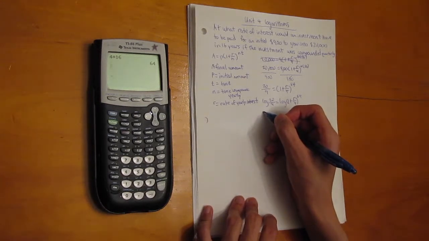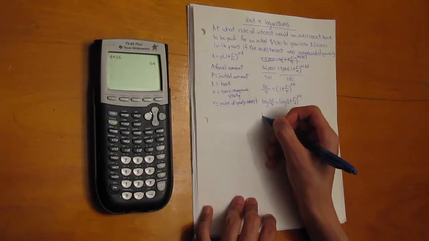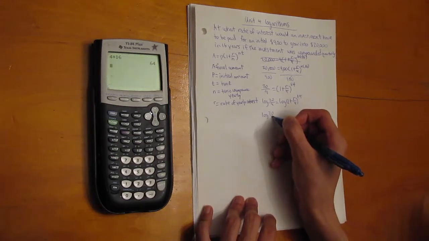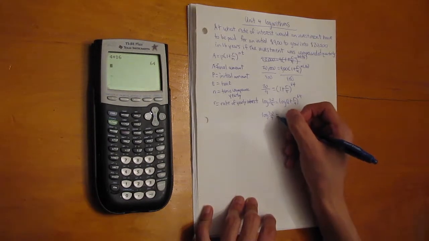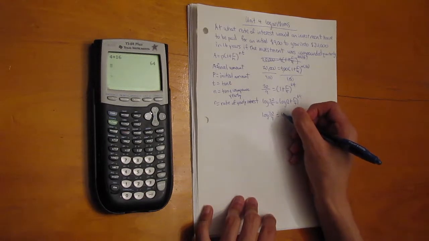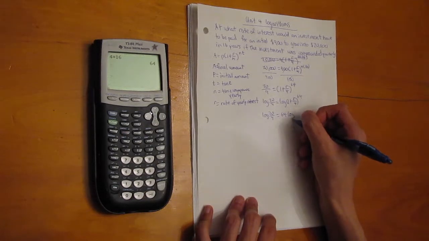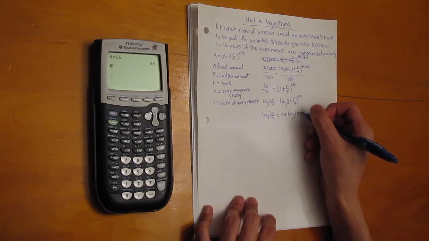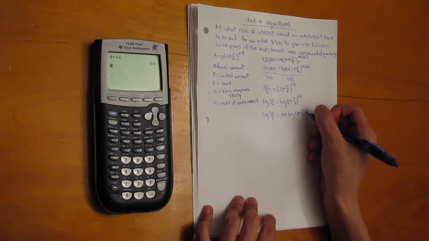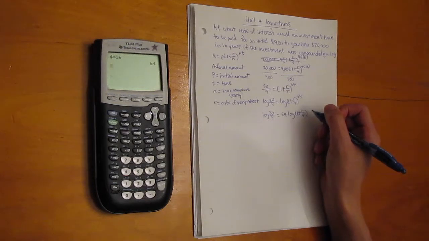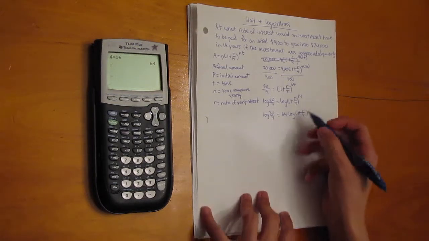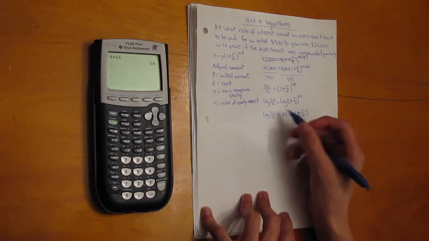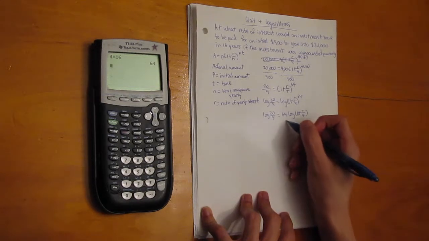And then bring this 64 here in front to logarithmic form. 64 log 1 plus R over 4. Now we can divide log 20 over 9 by 64.